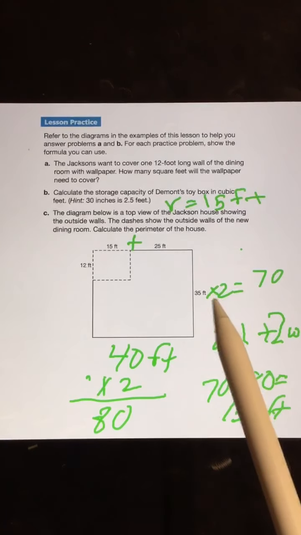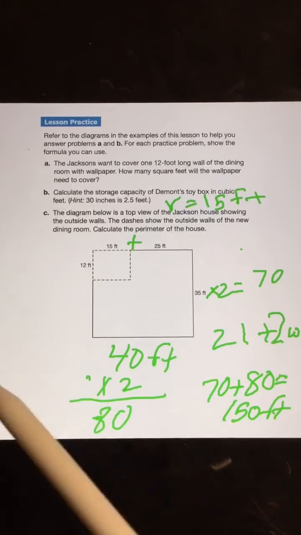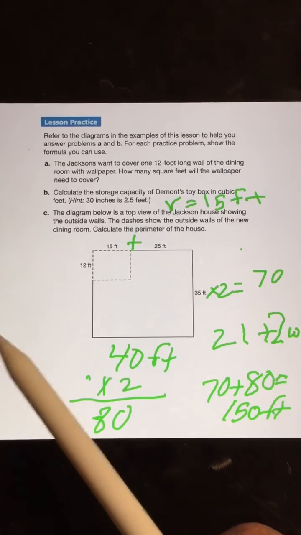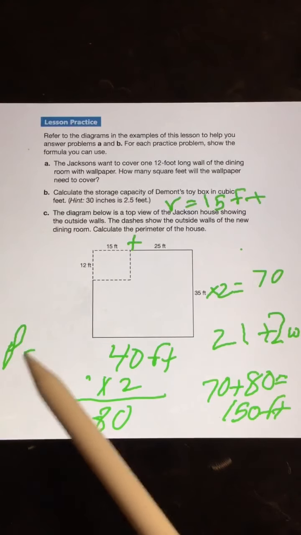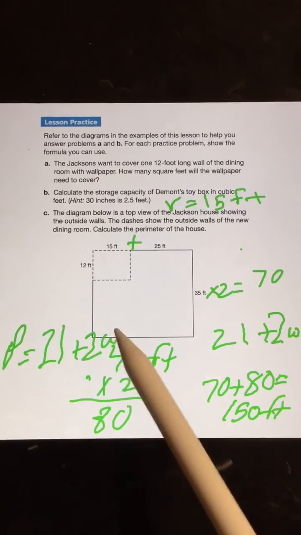All right, you could either add these, 35 plus 35 is 70, 40 plus 40 is 80, and then add them together, or you can use the formula P equals 2L plus 2W.